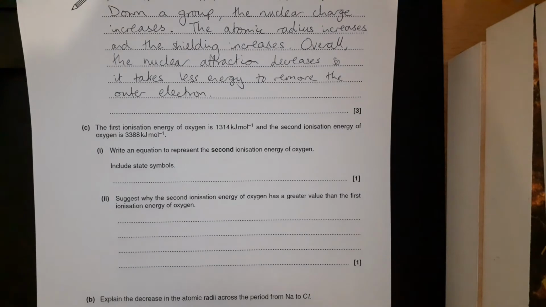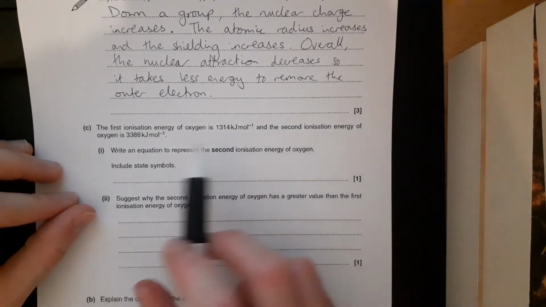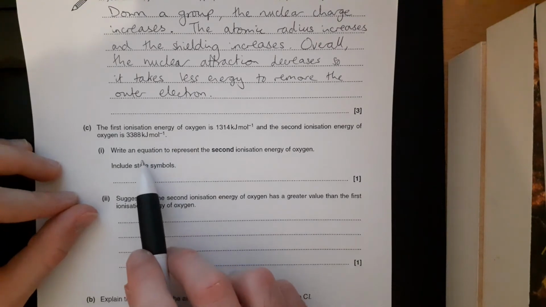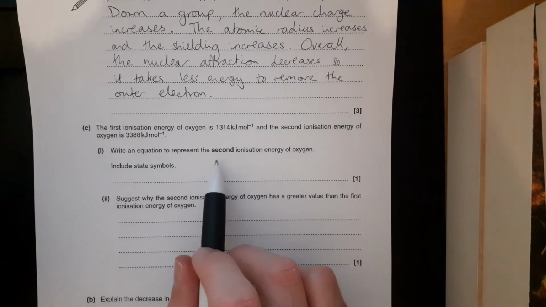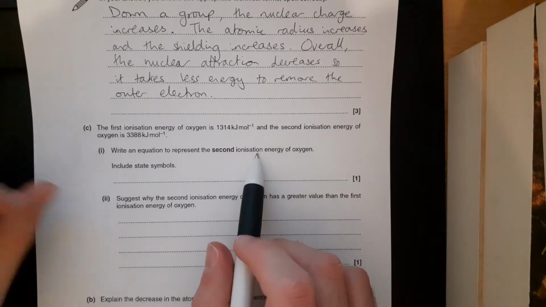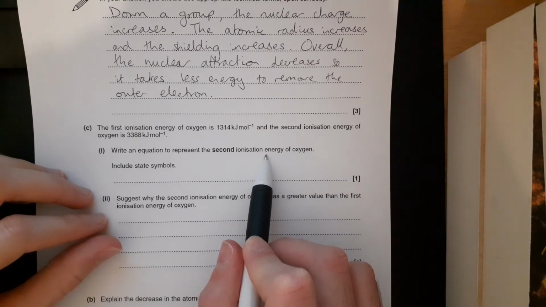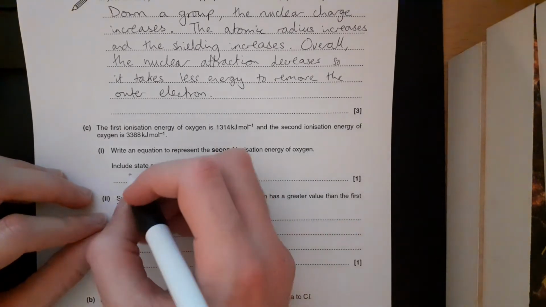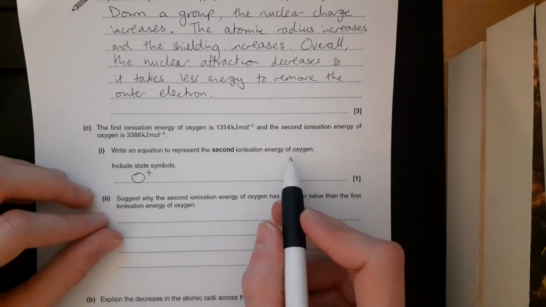So it then says here we've got the first ionization energy of oxygen and the second ionization energy of oxygen. Write an equation to represent the second ionization energy. Okay, so if we're doing the second ionization energy, it means we've already done the first ionization energy. So the oxygen is already going to be a positive ion. We've already removed one electron.